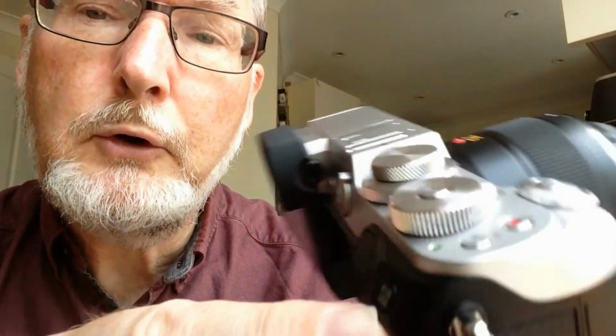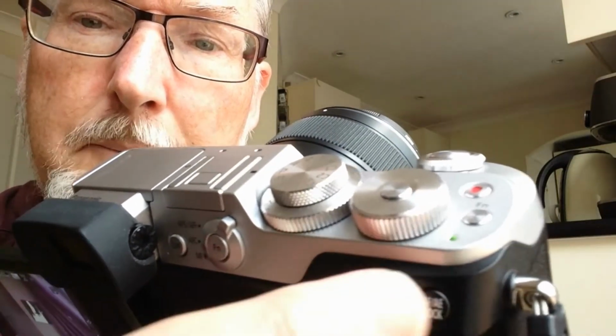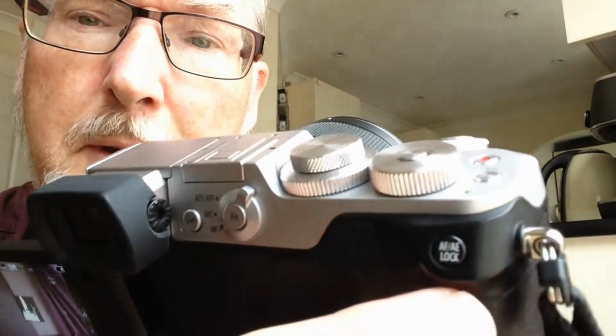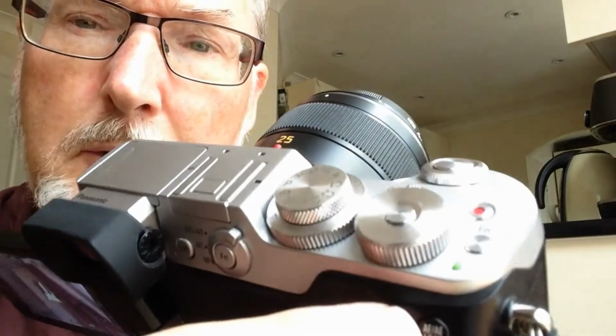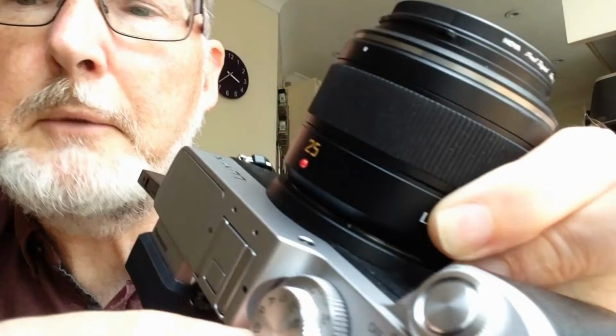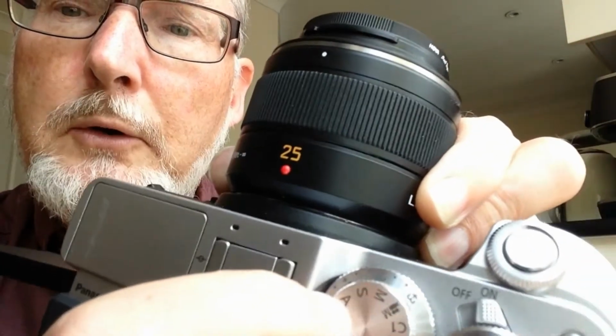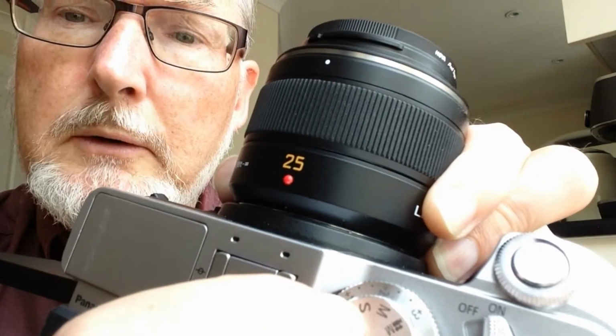The other factor this will do is lock the exposure information, the shutter speed and apertures, when you take a picture, and that is particularly in the case of when you're using the camera in program mode, aperture value mode, shutter priority mode.